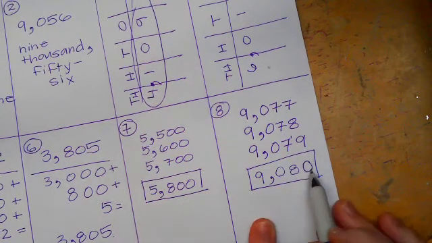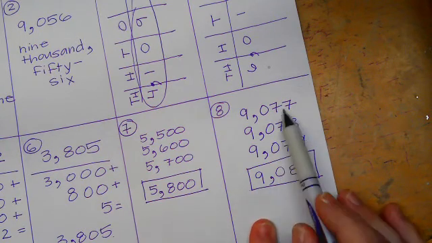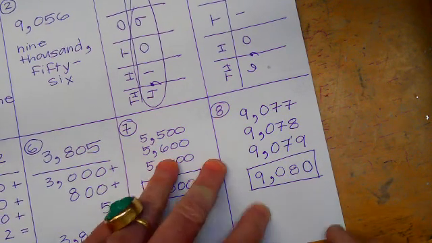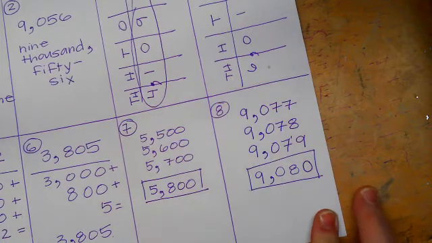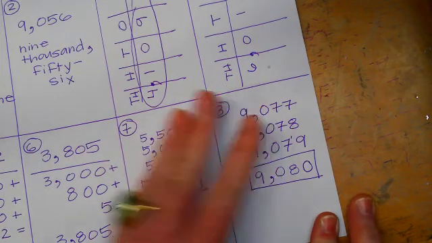So it's going to be 80, right? So I put a little 1 up here because I regrouped it. I knew that when I had 10, I had to exchange and regroup, right? So I end up with 77, 78, 79, 80, right?